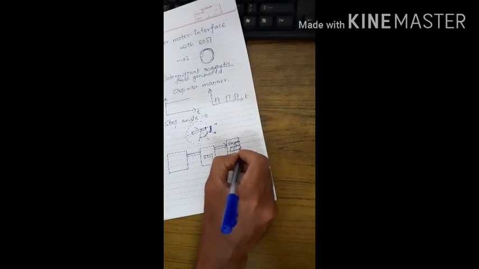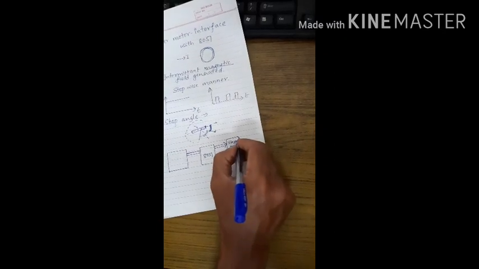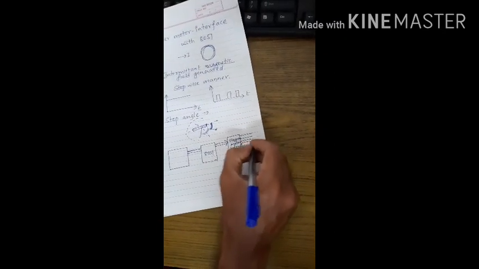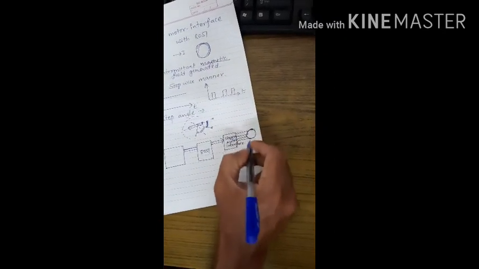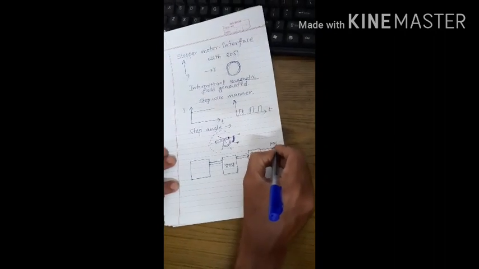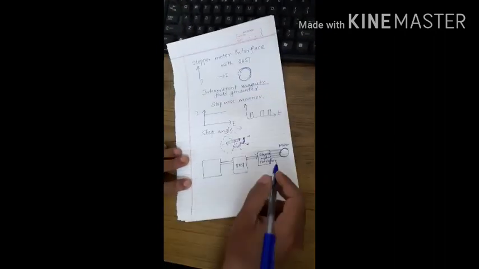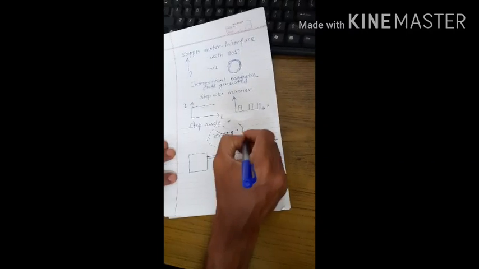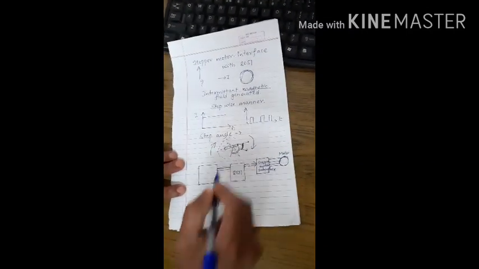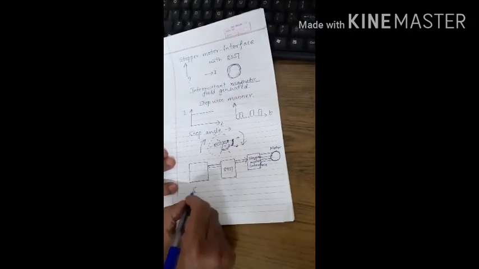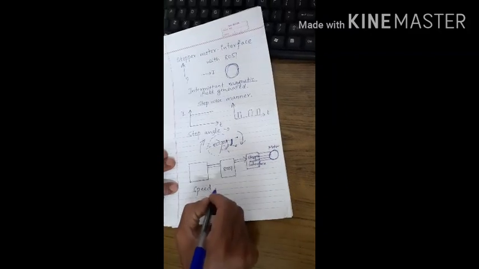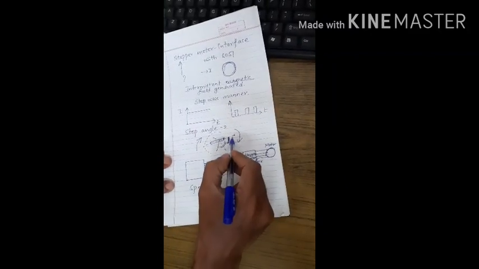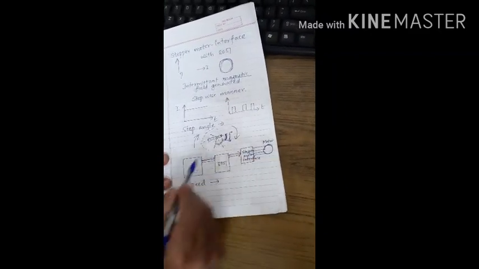From here, the stepper motor is connected. This is the actual motor, which is going to be controlled either in the clockwise or the anti-clockwise direction.